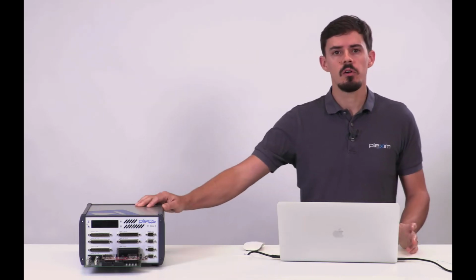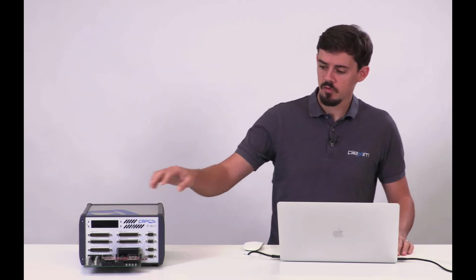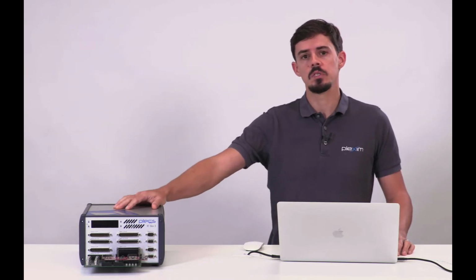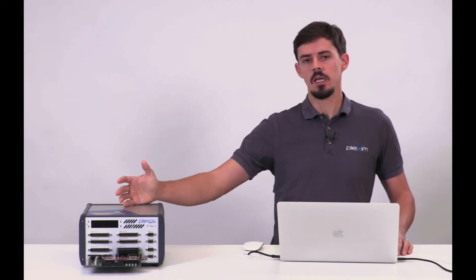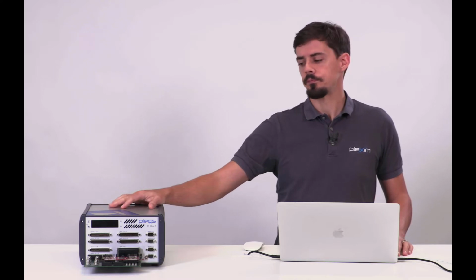So let's look at the generic hardware-in-the-loop setup. We have a microcontroller that's attached to the real-time simulator, and the controller is going to send out the PWM signals that are read in by the simulation platform.